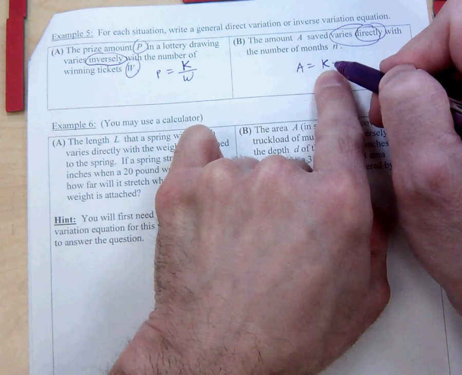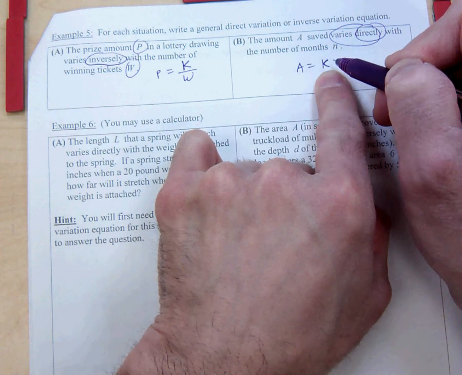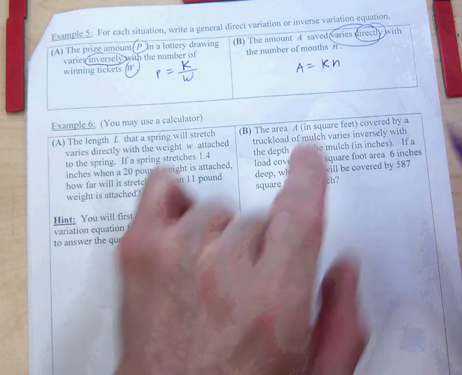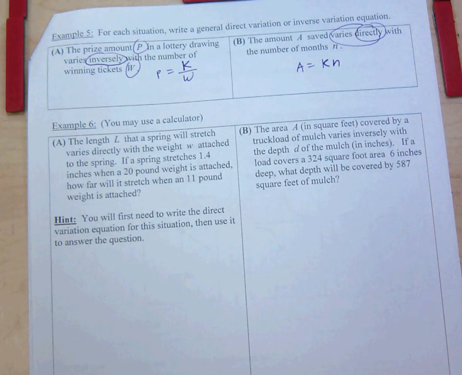I'm sorry, I thought you said divided. You said times, right? Okay, times. That's fine, that's good. Everybody agree it's, like she said, a equals k times n? Yes? That's right. Okay.